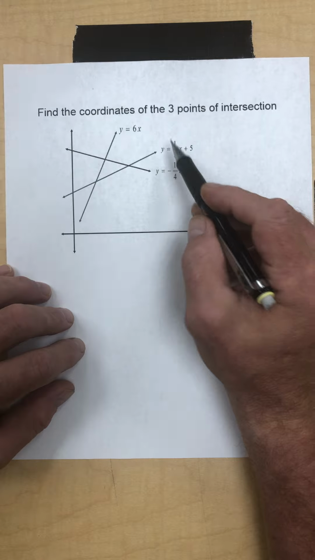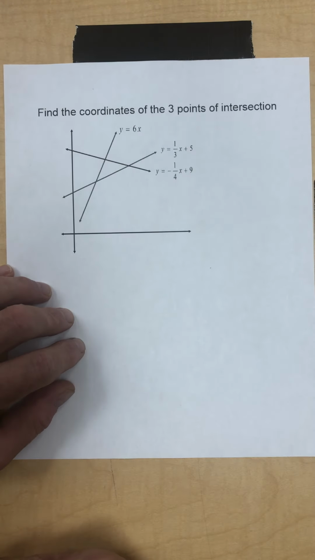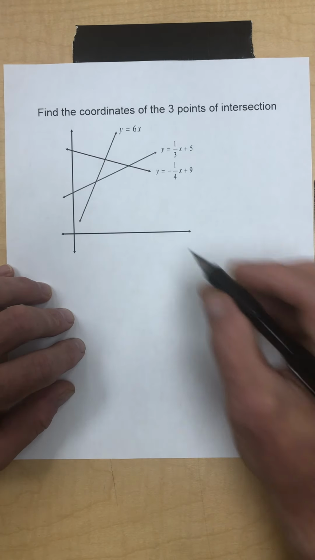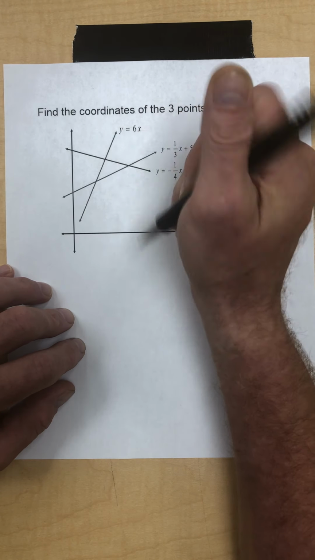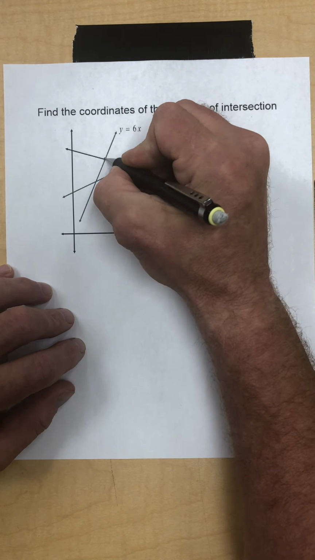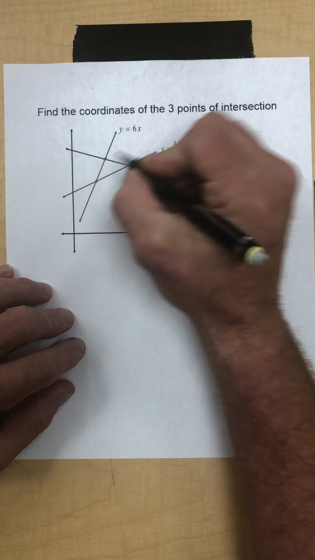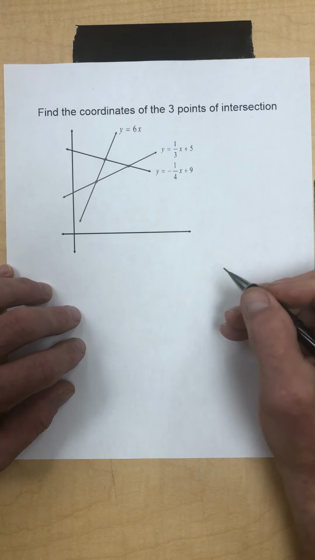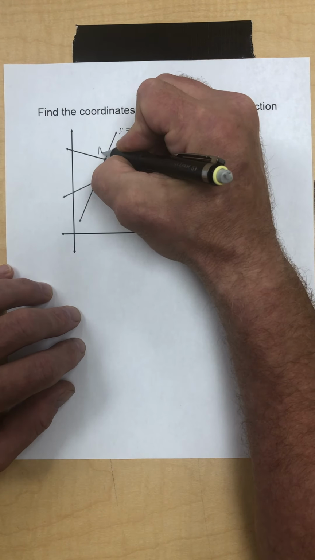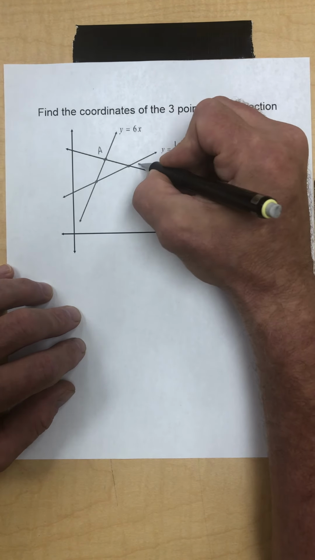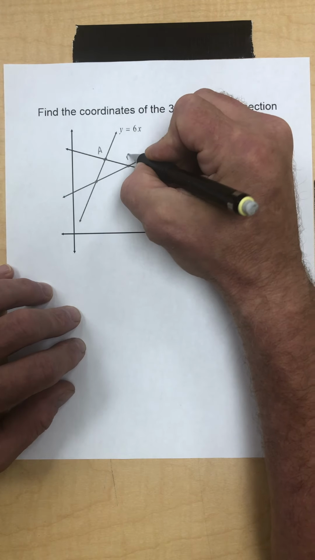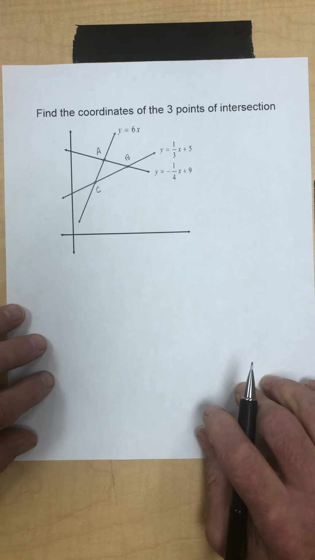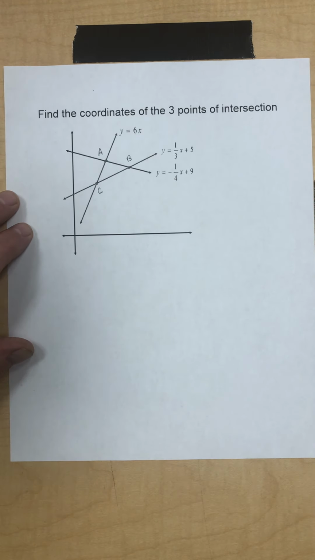Okay, so right here we have 3 linear equations graphed in a coordinate system, and so we have 3 points of intersection, right there, and right there. You can label those points if you want. I'm going to. You don't have to. I'll call that point A, this point B, and this point C. And then I have to solve for those coordinates.